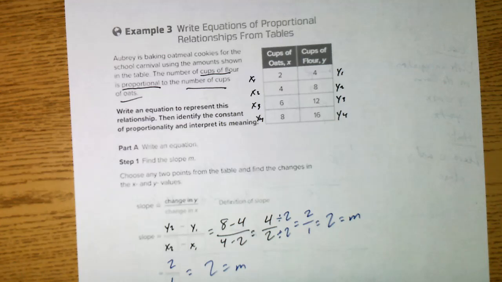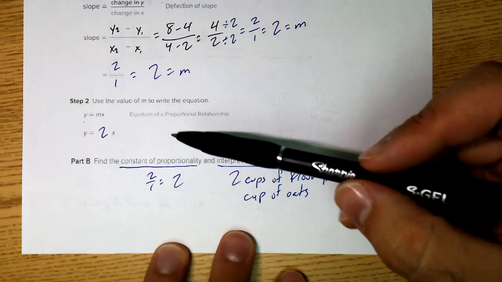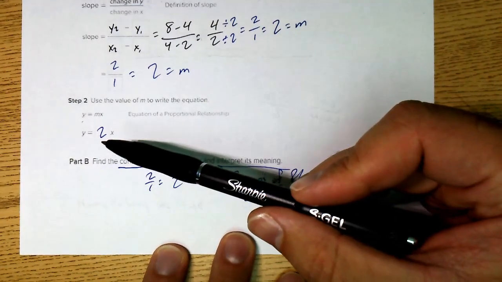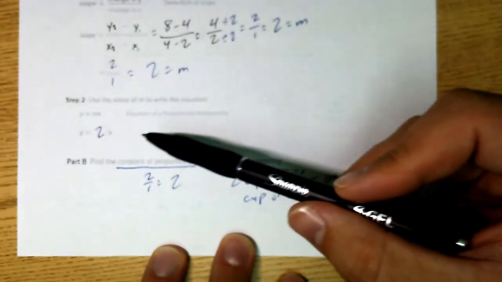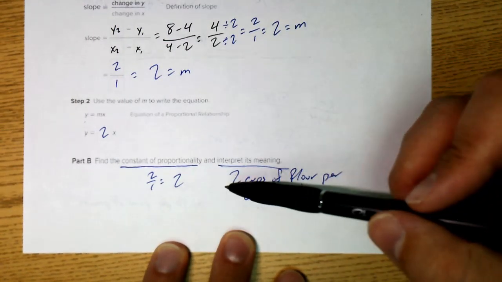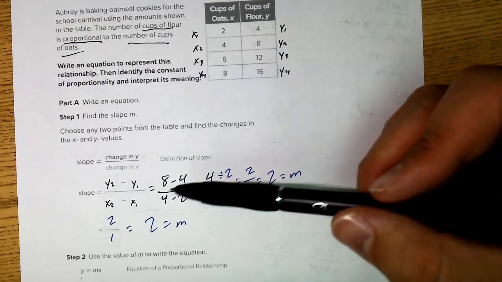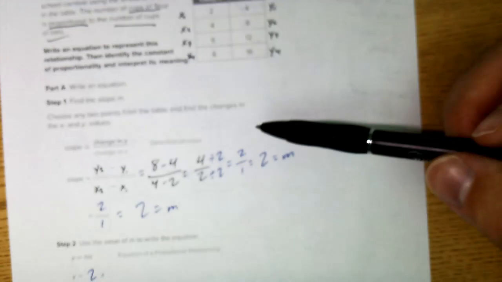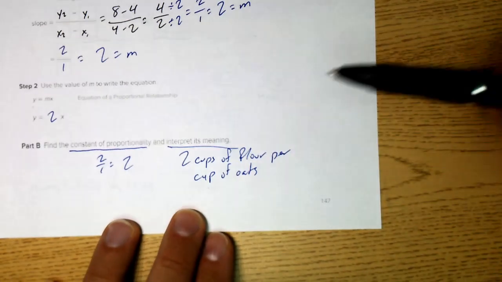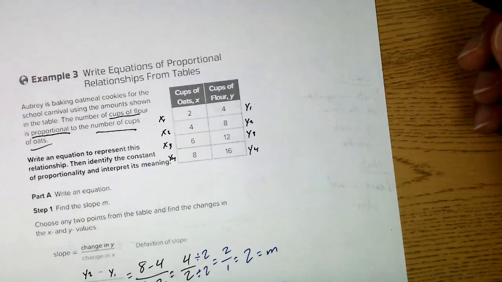So, that's what it is. Three types of problems. When you're given a table, I guess I missed that a little bit down here. Okay, I'm going to go through that again. Proportional relationships, just plugging in m. Constant of proportionality is just 2. Interpret its meaning. 2 cups of, like I said, what? Well, the y comes first. Even though it's second on the chart, it's y over x. So we put y first. 2 cups of flour per cup of oats. Okay.